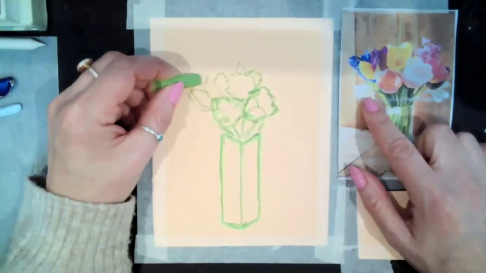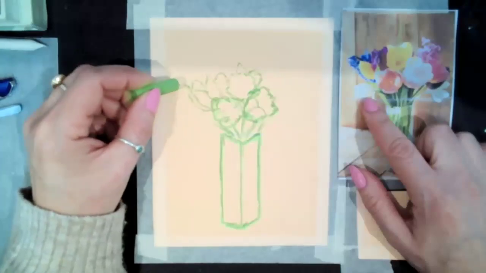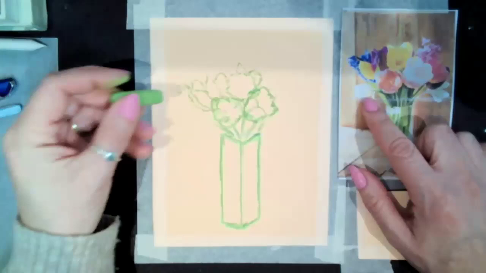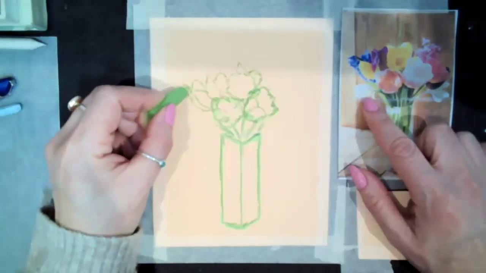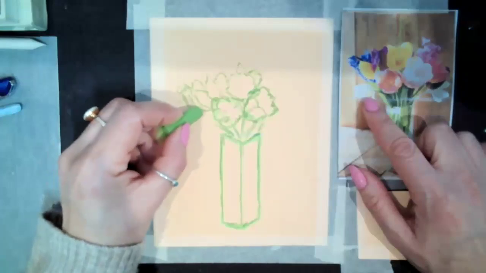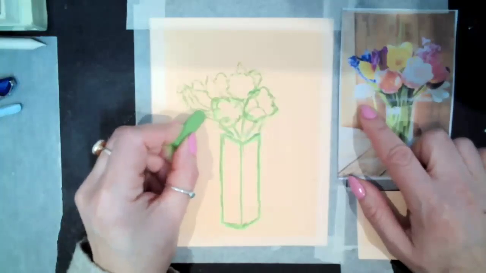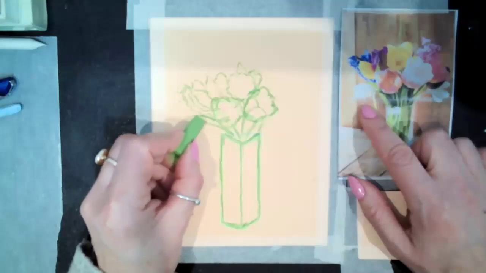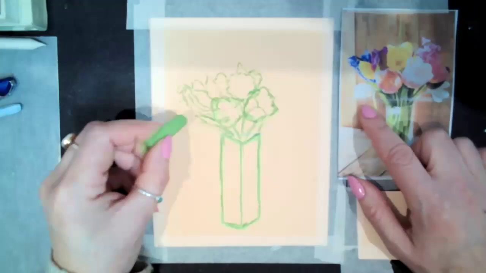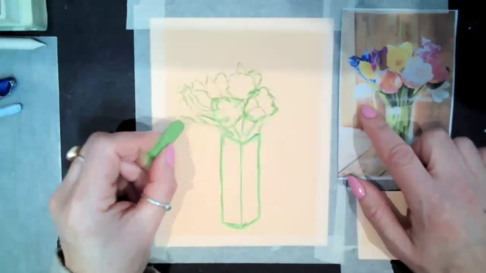And again, we've got something going on here, so I'm just going to get this beautiful hyacinth, that's what it is. And then there's another one coming out here. So again, just plotting it out really, just making sure we get everything in there.